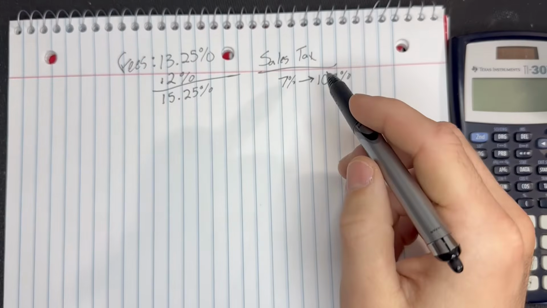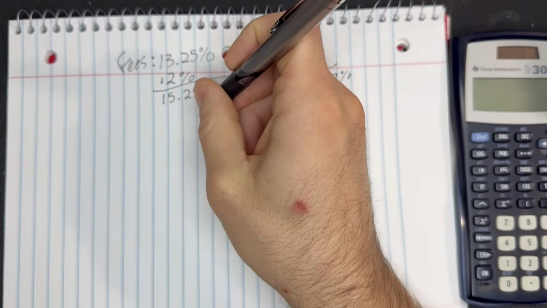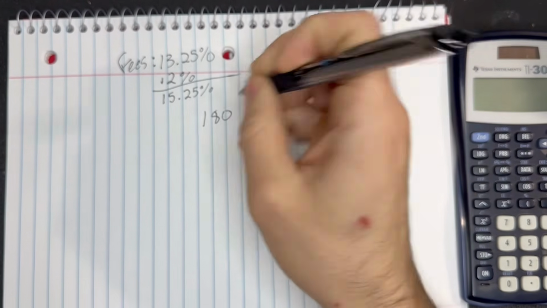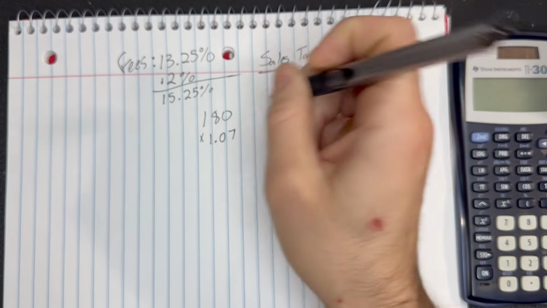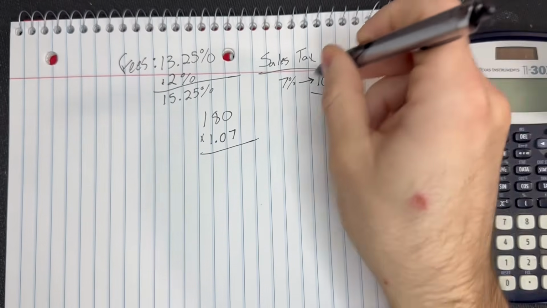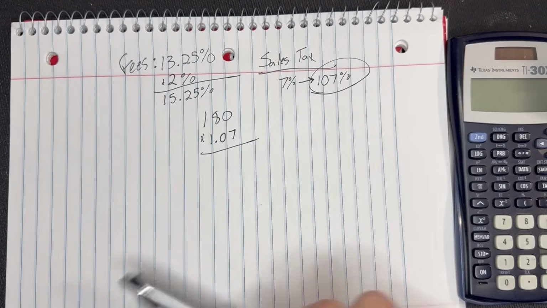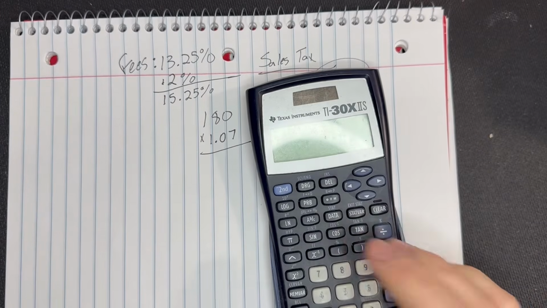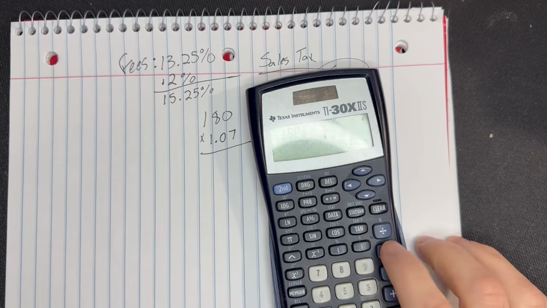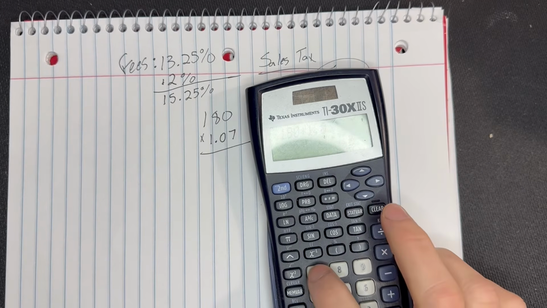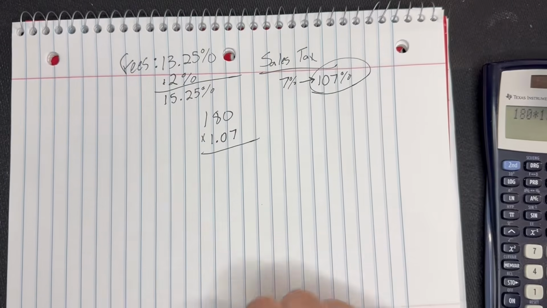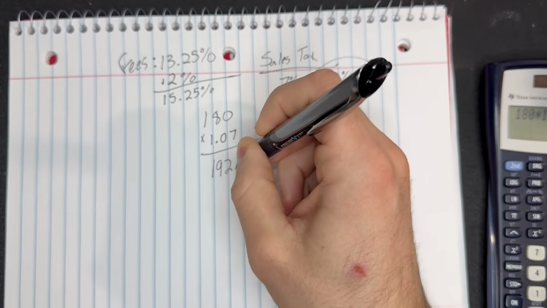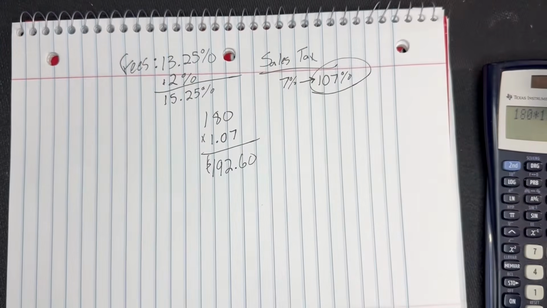Okay, so we have to factor in our sales tax. So let's take the $180, and we're going to multiply that by 1.07. That's because of sales tax. Okay, so we have to get the biggest number first. Okay, so we're going to start with 180 times 1.07, and we get $192.60. So $192.60 is what somebody who pays sales tax will buy that card for ultimately.